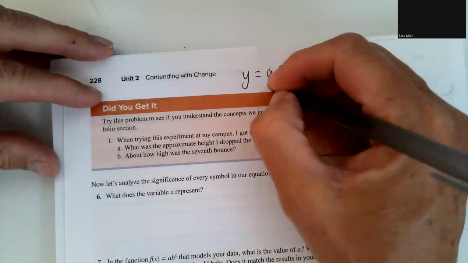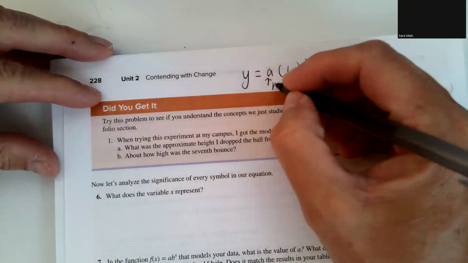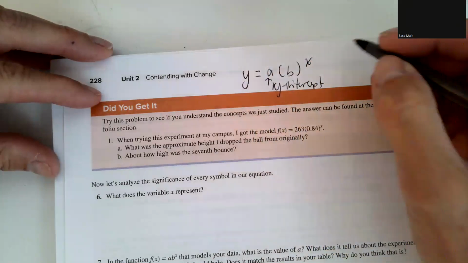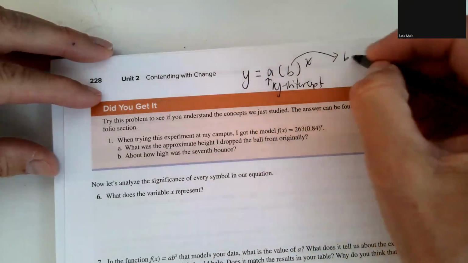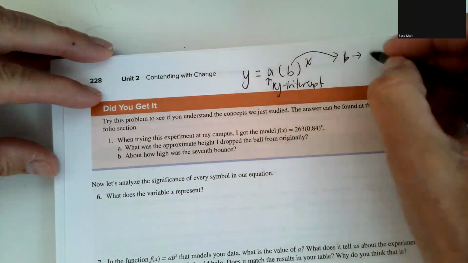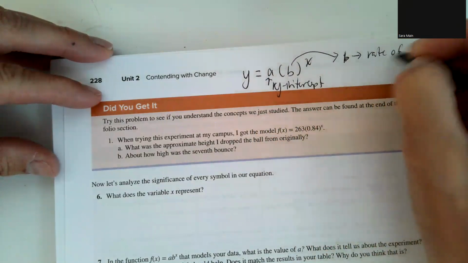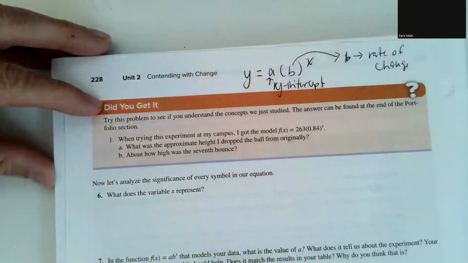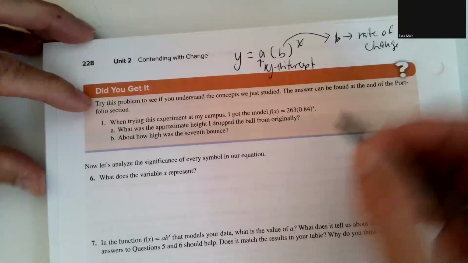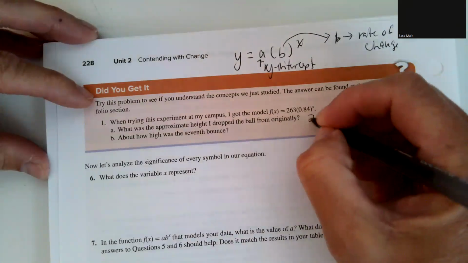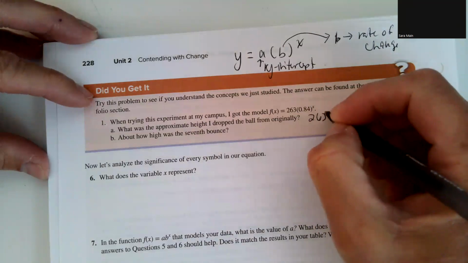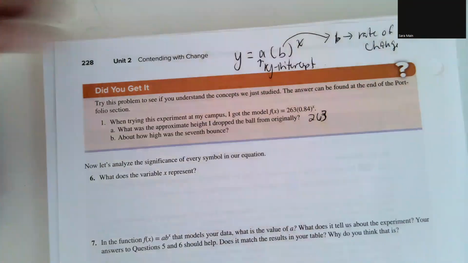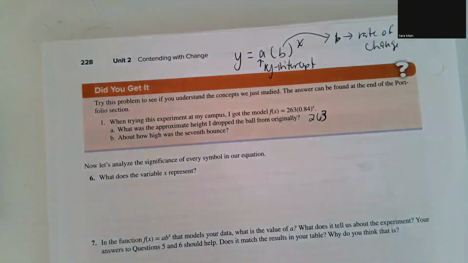And a is your y-intercept, and b is your rate of change. And your y-intercept is your starting value. So for us, 263 would have been the original height. And they measured these in centimeters.